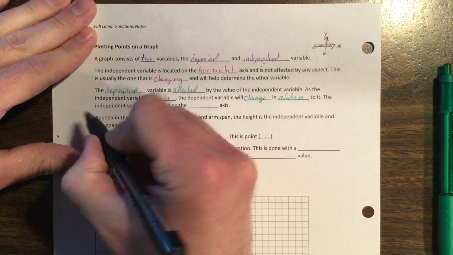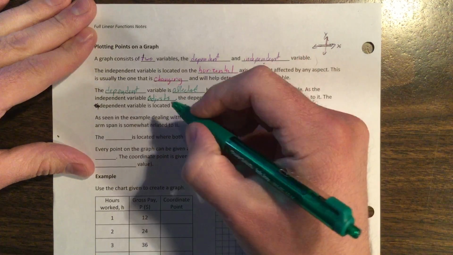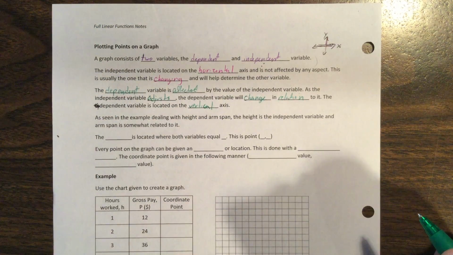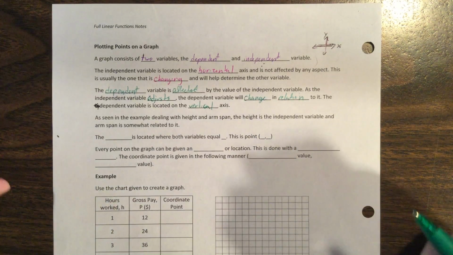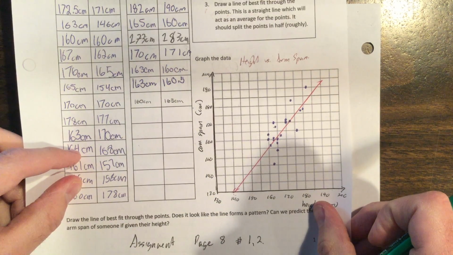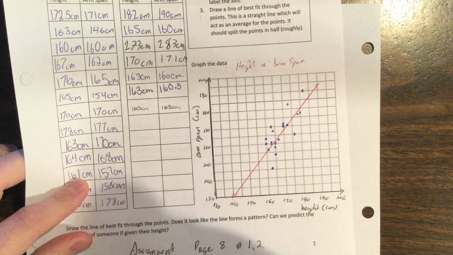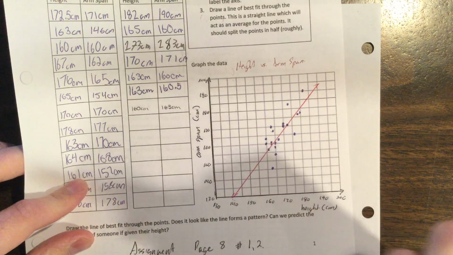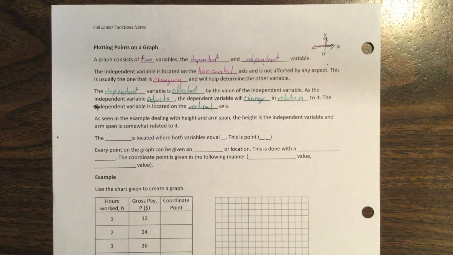I need to correct this here. There's a typo already. The dependent variable is located on the vertical axis. So the dependent variable is located on the vertical axis. Now, as seen with our previous example that we took a look at, this one right here with our arm span and our height, the height is our independent variable. So how tall you are is going to be considered an independent variable, as the arm span is related somewhat to the height that you are.